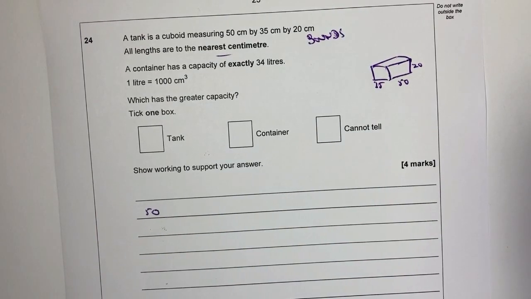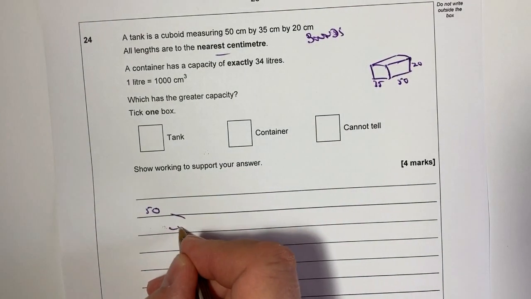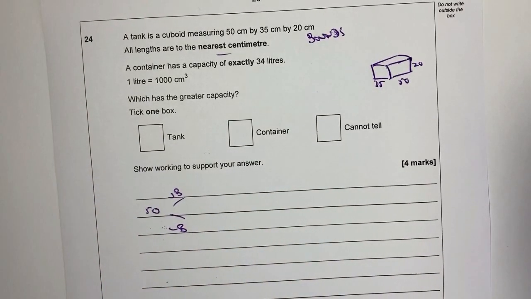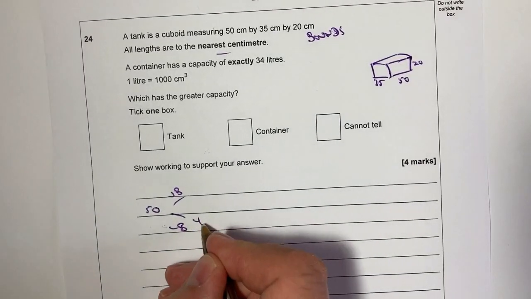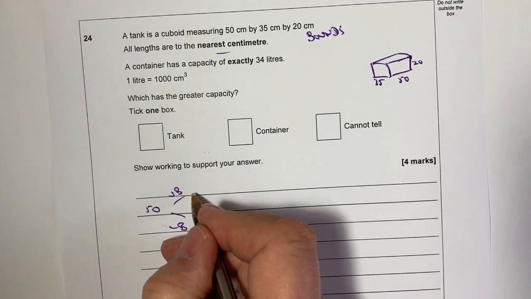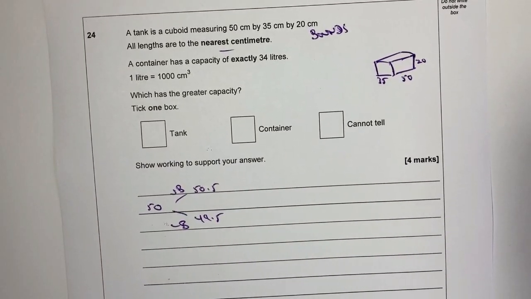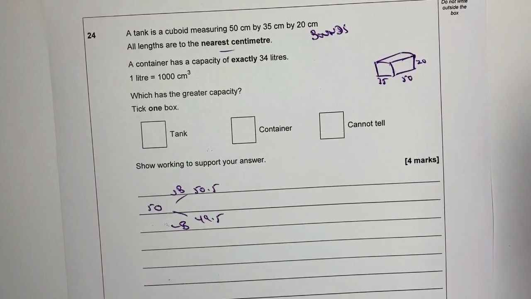So for 50, I've got the lower bound and the upper bound. The lower bound of 50, correct to the nearest centimetre, is 49.5, and the upper bound is 50.5. Have a look on the channel if you want some more information about bounds.